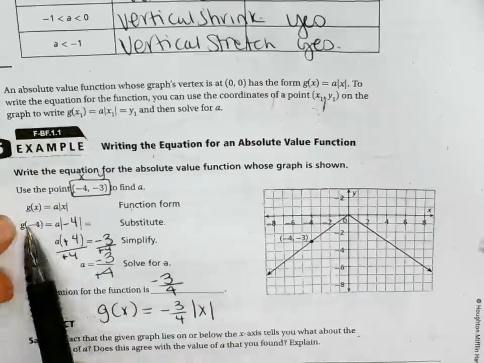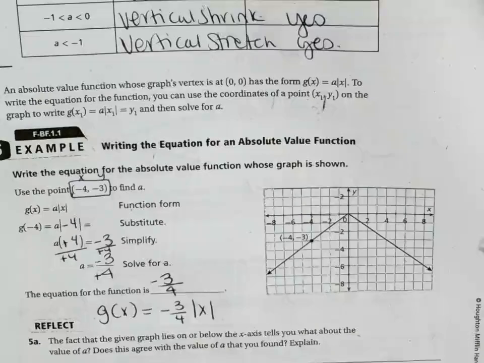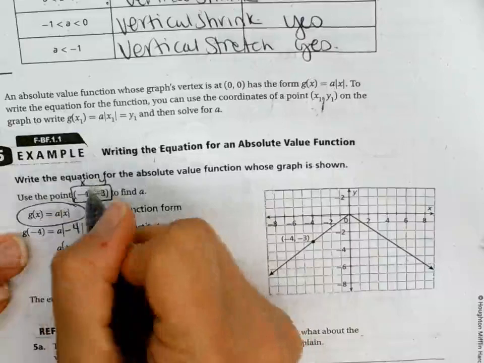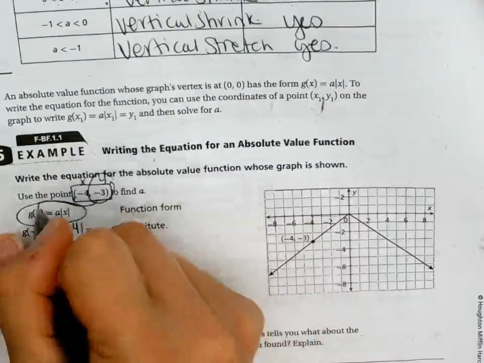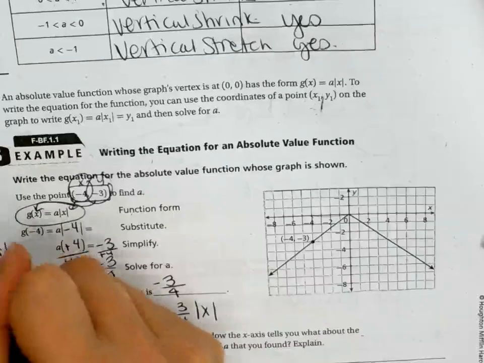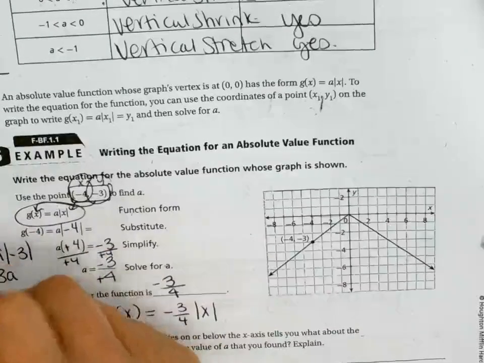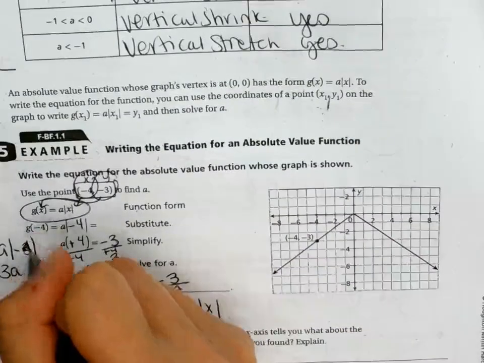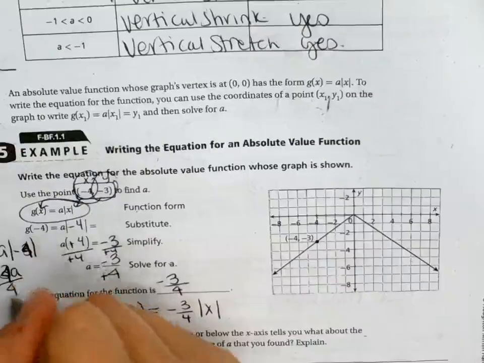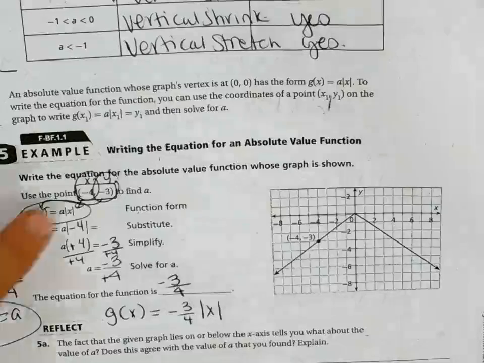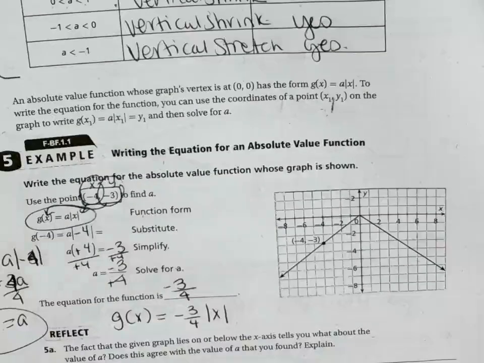To me, they write this in such a confusing manner, right? This is what I would do. I would use this and this. This is the same thing as y. I'd plug in a -3 here and a -4 here. And I'd have -3 equals a times absolute value of -4. Sorry, that's an x. That's a 4. So I'd have 4a equals -3. Divide by 4 on both sides. a equals -3/4. Isn't that so much less confusing than the way that they show their work? They like to overcomplicate things, and I'm sorry about that.